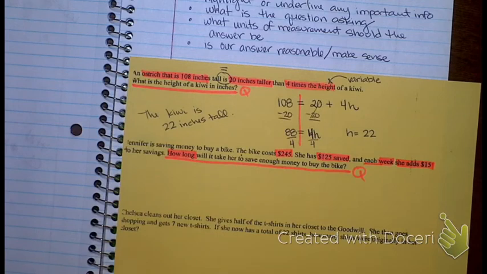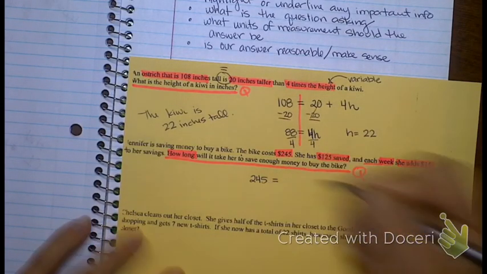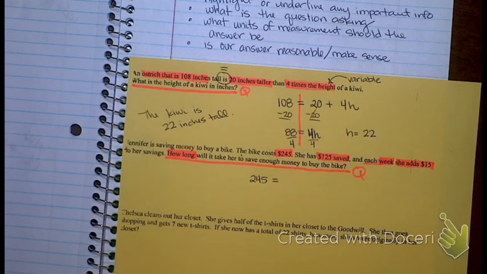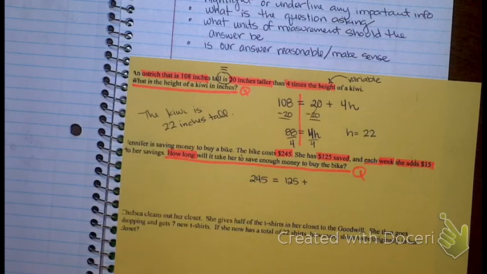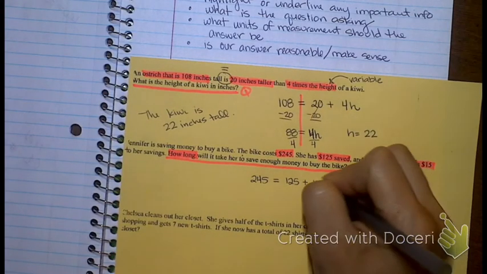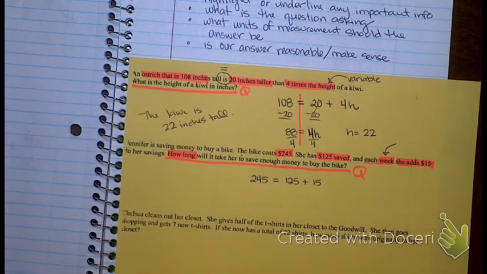Okay, so let's write an equation to help us solve this, okay? So think of one part of your equation, one side is going to be like the total, and the other side is going to be how we're making up the total, okay? So what's the total that she's going to have to save? $245. Now the other side of the equation is going to be how she's getting there. So how much does she already have? $125 plus she's saving more. How much is she saving? $15 every week.